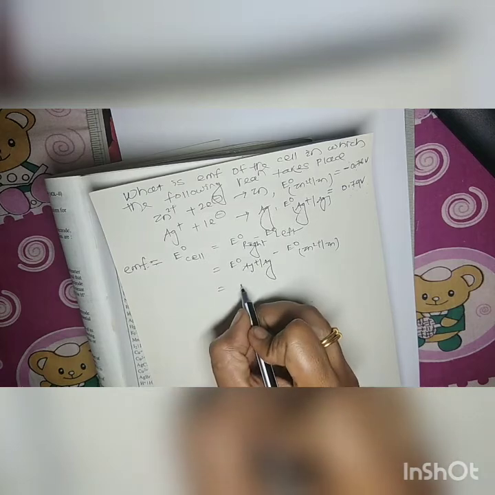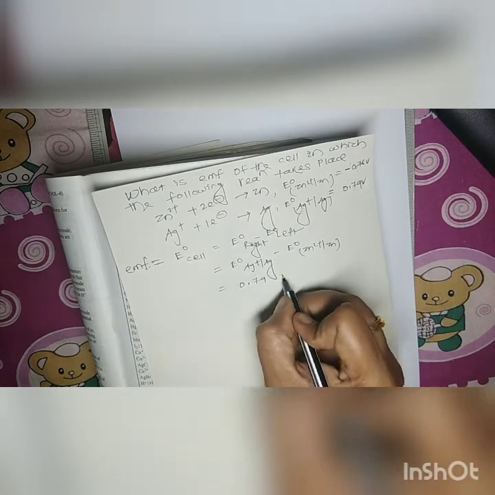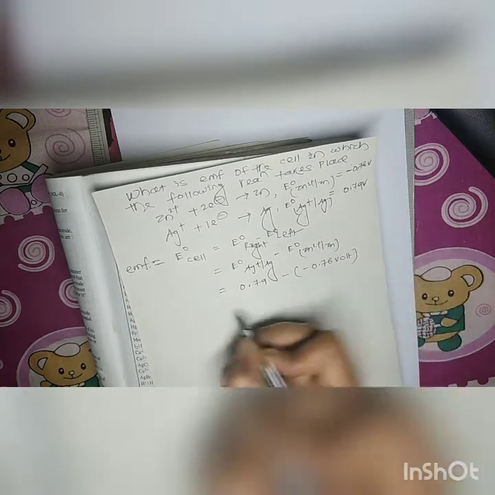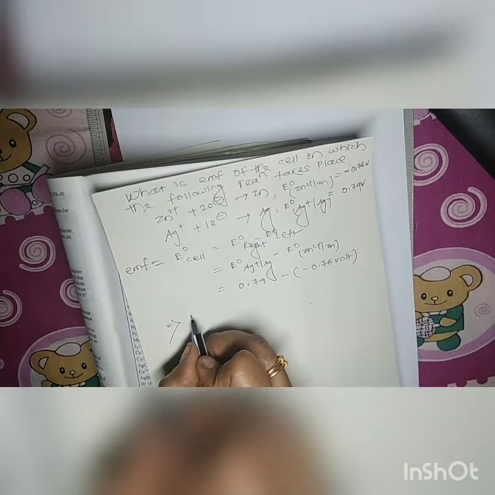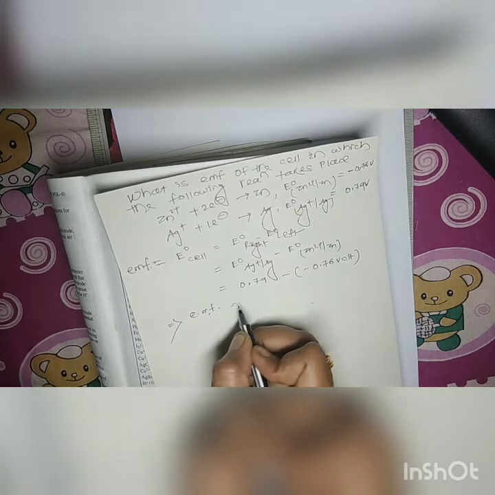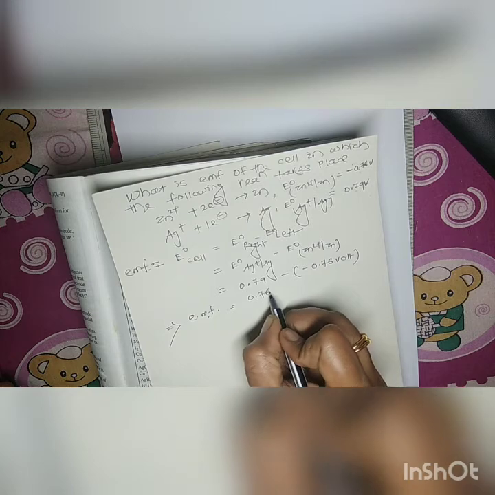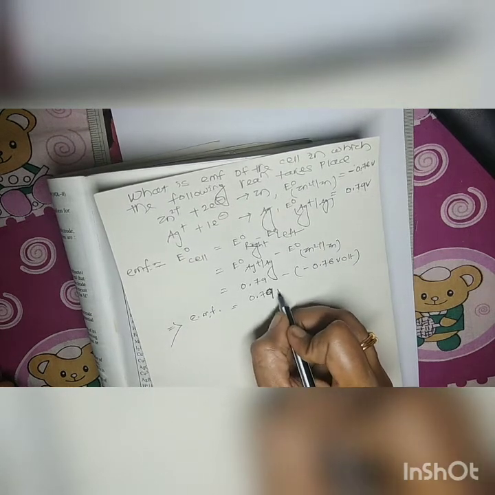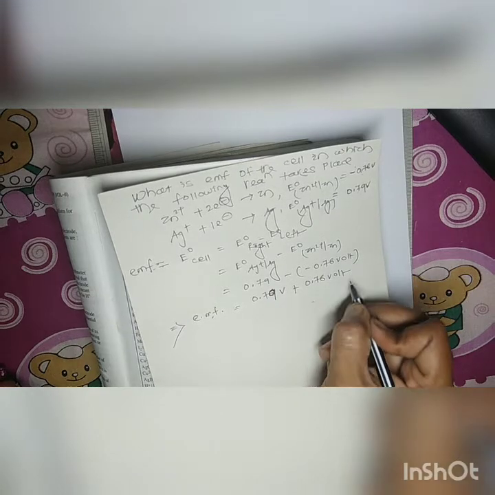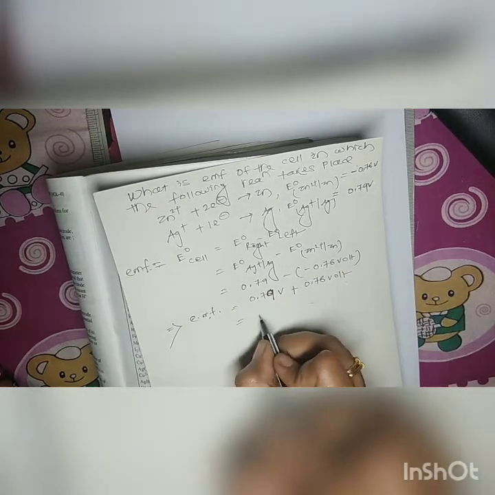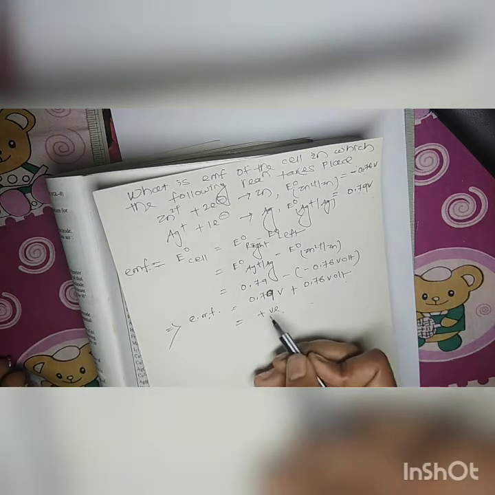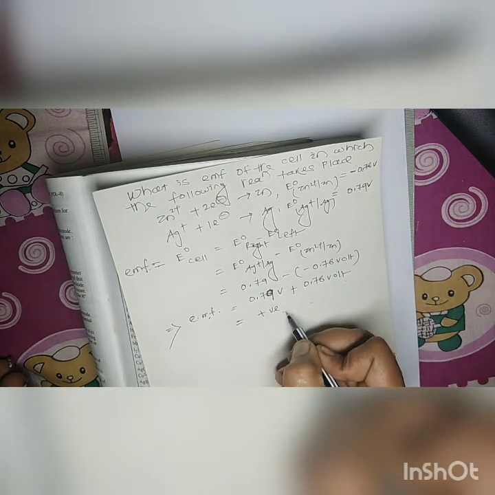This equals 0.79 minus of minus 0.76 volt. This implies E naught cell or EMF of the cell equals 0.79 volt plus 0.76 volt. Okay, and definitely this is coming to be a positive value. That means the EMF of the cell is coming to be a positive value.